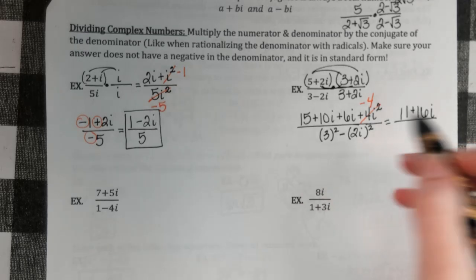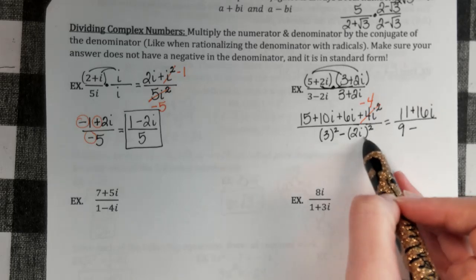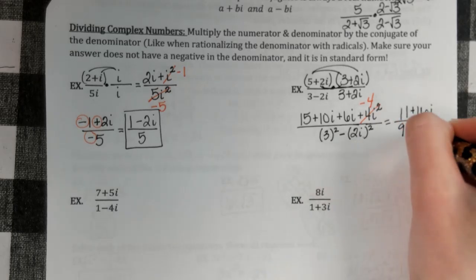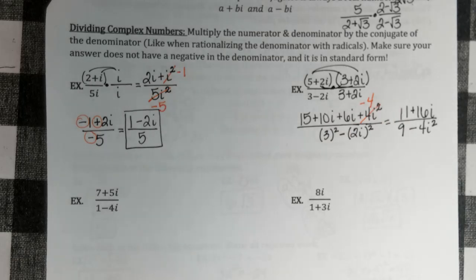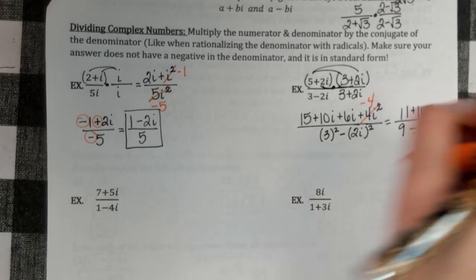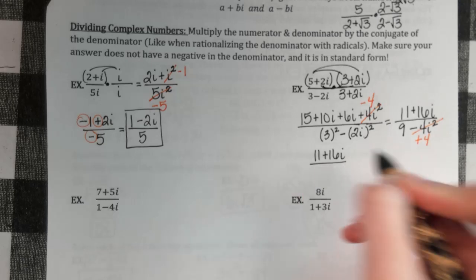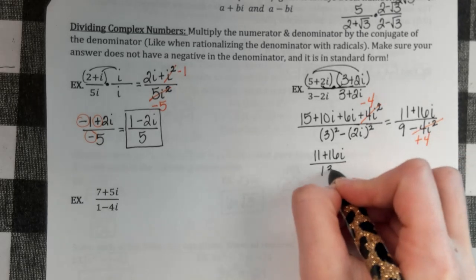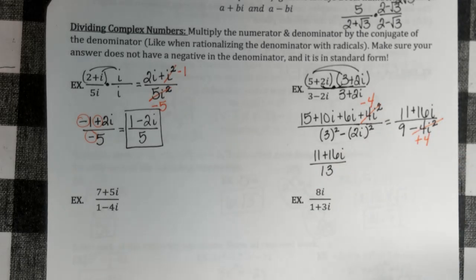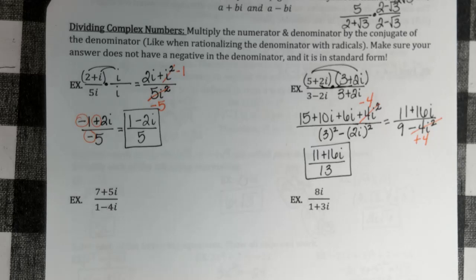Then my denominator, 3 squared is 9, minus 2i as a whole being squared is 4i squared. And that -4i squared turns into what? Plus 4. So I have 11 plus 16i over 13. And then I check, can I simplify? I cannot. So that would be my answer.